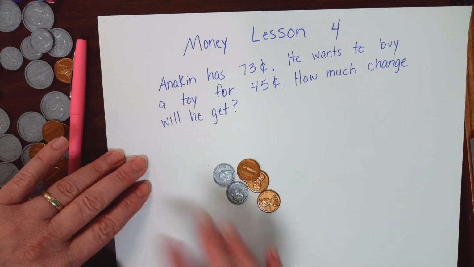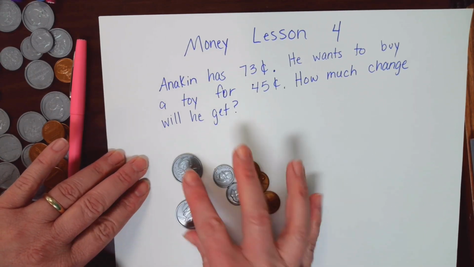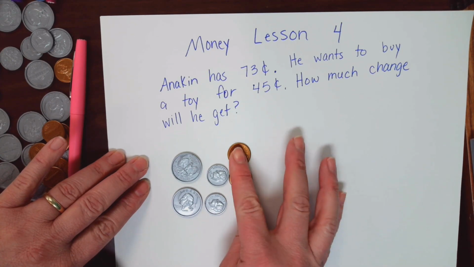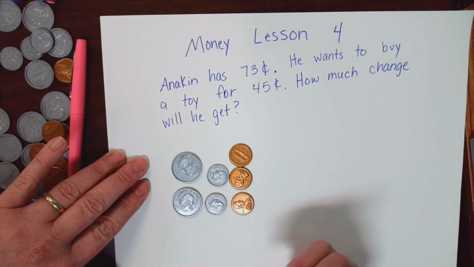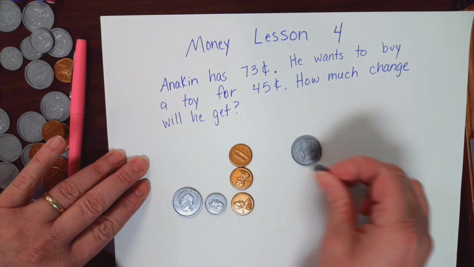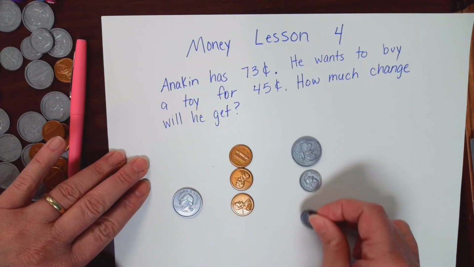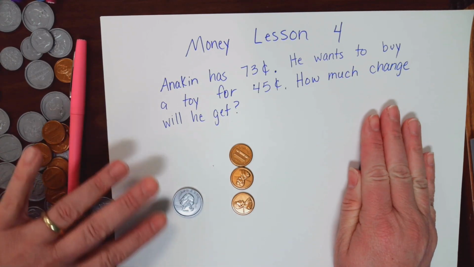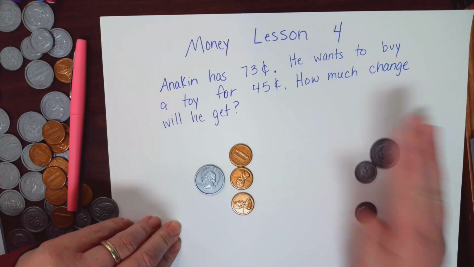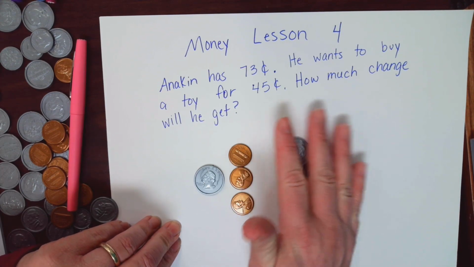Okay, let's start over and say we've got 73. We're back to our 73 cents. And you don't want to go that way. You want to go a different way. Well, 45, I know this is 25, 35, and then 45. And so we spent that, so we'd have, again, 28 cents left. So when we're doing this, you can do it that way.